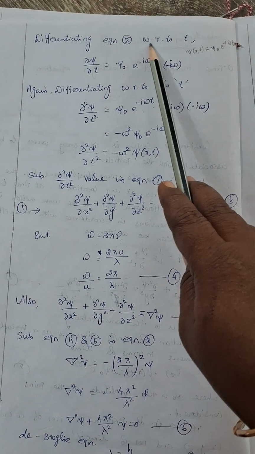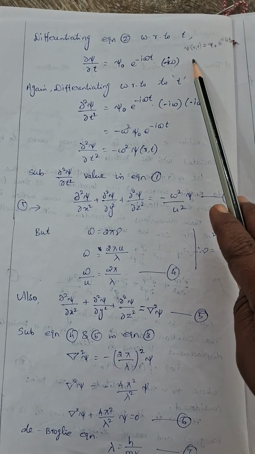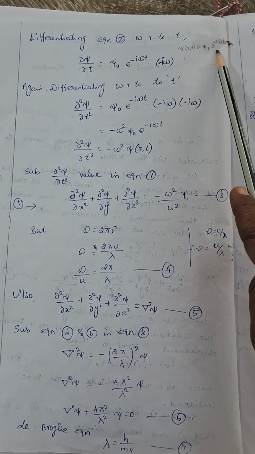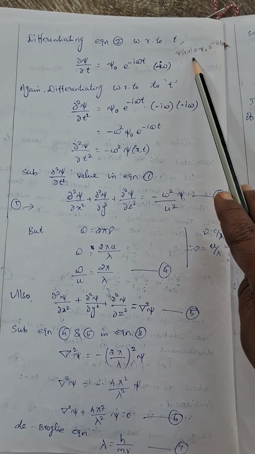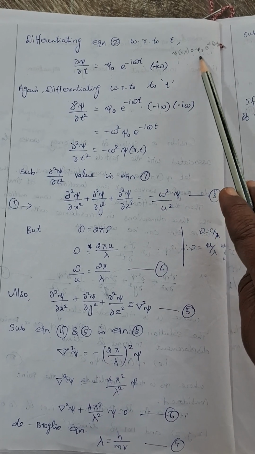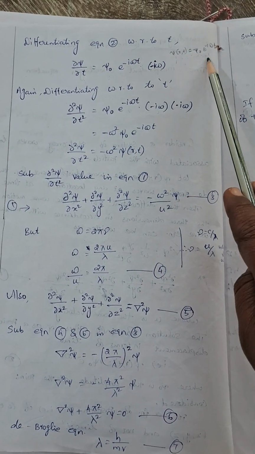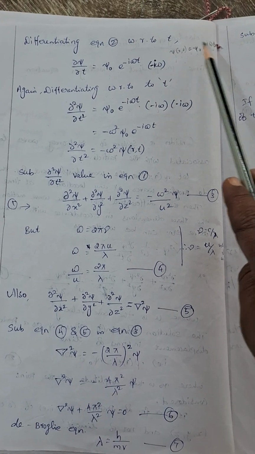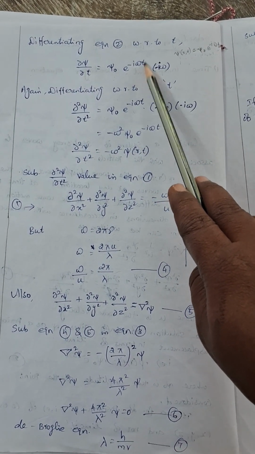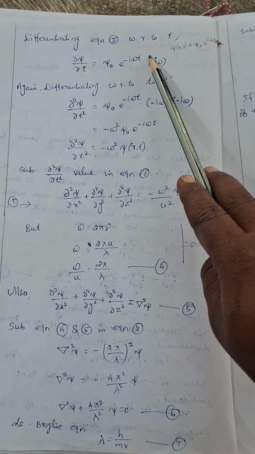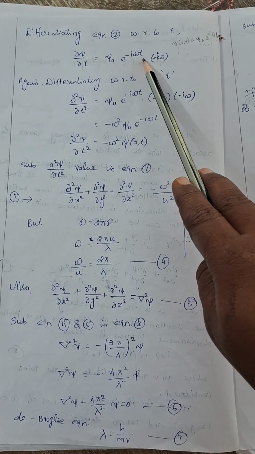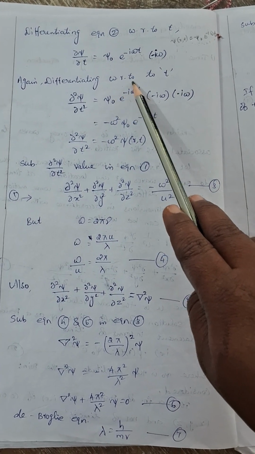So differentiating equation 2 with respect to t. Equation number 2 is ψ(r, t) = ψ₀ e^(-iωt). So differentiate this equation with respect to t. So ∂ψ/∂t = ψ₀ e^(-iωt); the exponent term doesn't change, so write it like this: e^(-iωt). Differentiate this power term with respect to t, and it will come as minus iω. Again differentiating with respect to t.